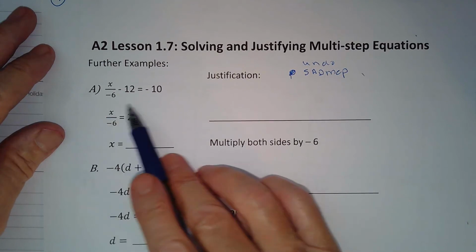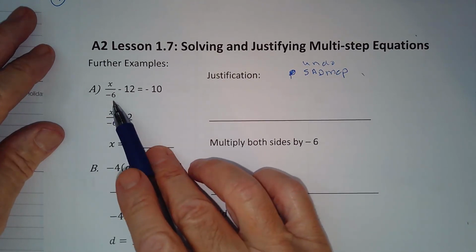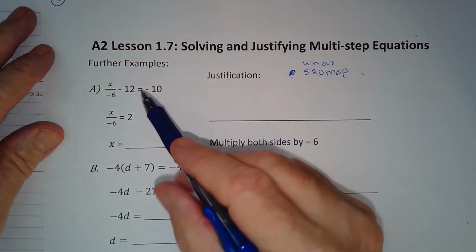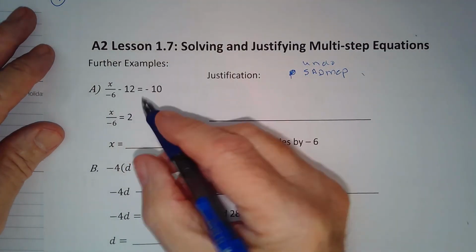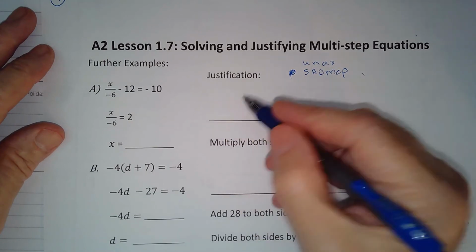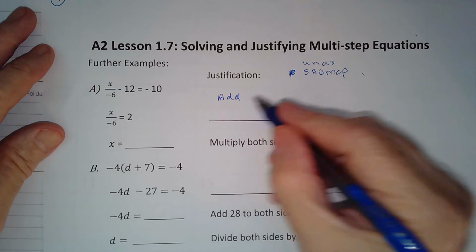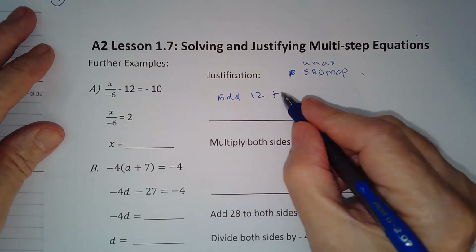We look at this and say, got a variable over here, it's in a fraction, and then you subtract negative 12 from it. SADMAP says the first thing you would do is subtract, so you're going to add 12 to both sides. So that's the missing thing. Add 12 to both sides.